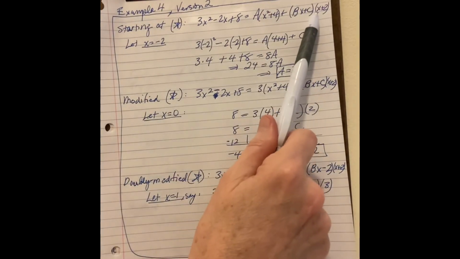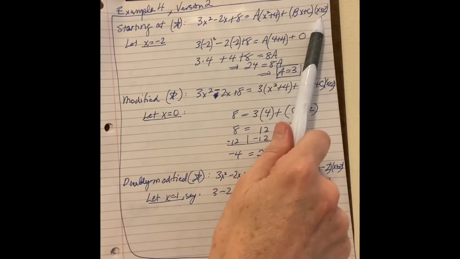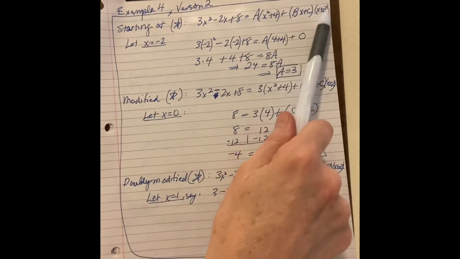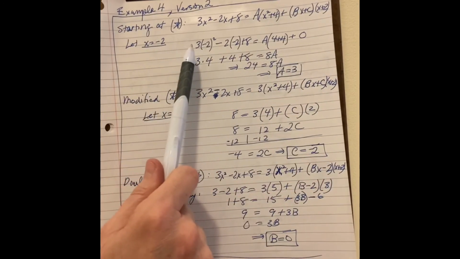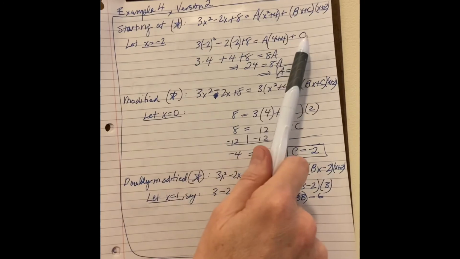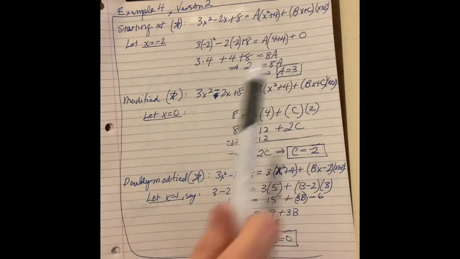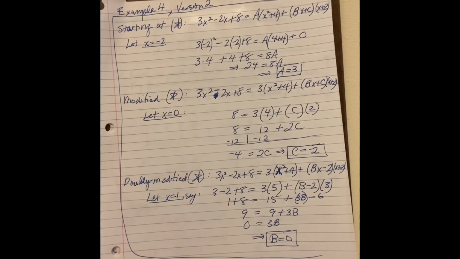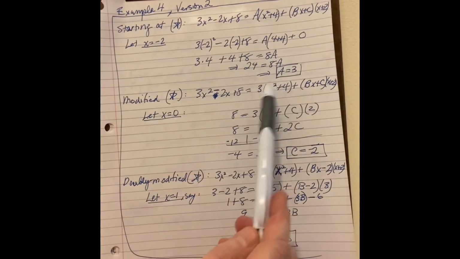So for example, see that x plus 2? If we plugged in x equal to -2, that would become a 0, which would make this whole term 0. So if we substitute in x equal to -2, that equation reduces to one equation and one unknown, and we get a is equal to 3. Now we take that same star equation and replace that a with a 3.